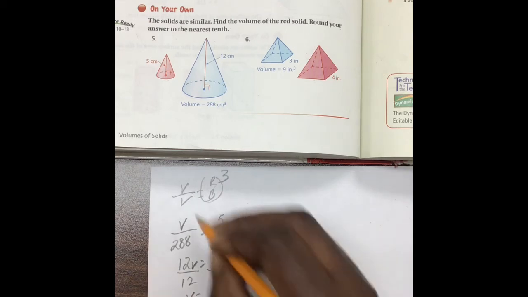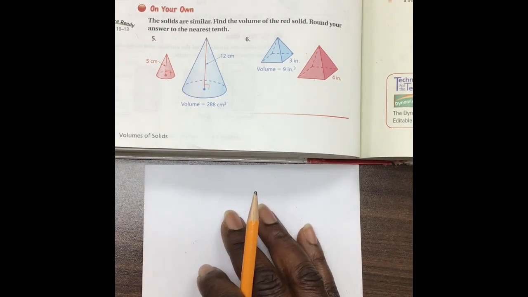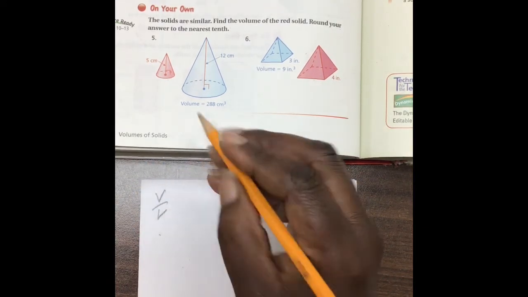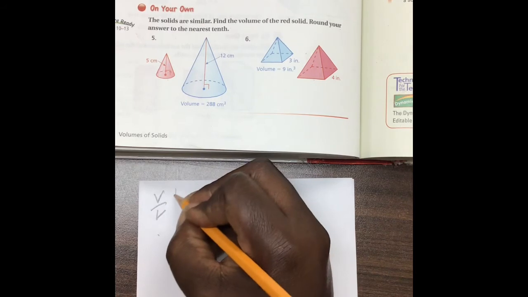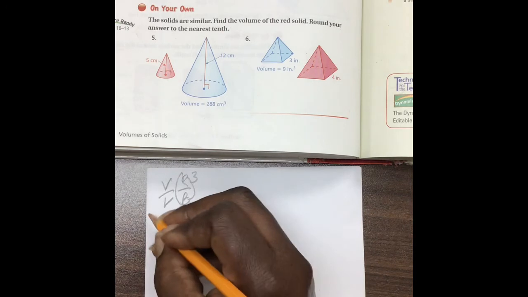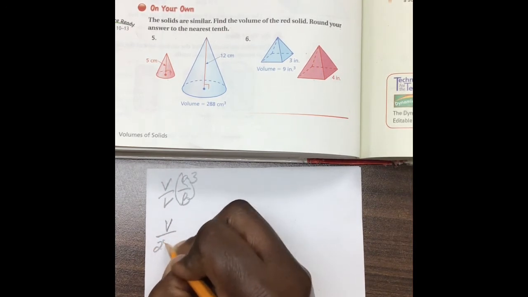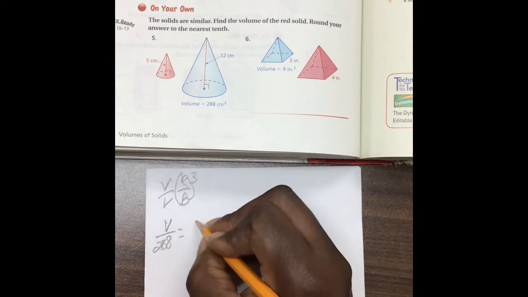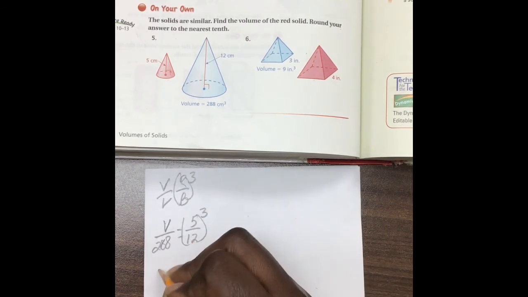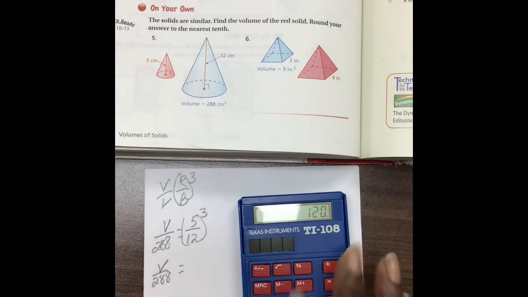My fault. We're cubing. Let's try this again. We have volume over volume for number 5, and we're going to put red over blue, and we're going to cube it. Let's take a look. Volume for red, we don't know. Volume for blue is 288. Red is 5, blue is 12. Cubed. So V over 288, and 5 cubed is 125.